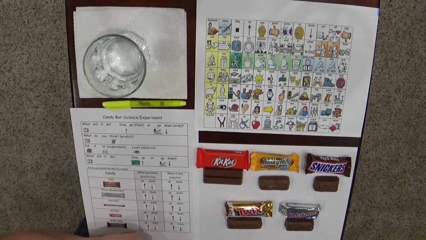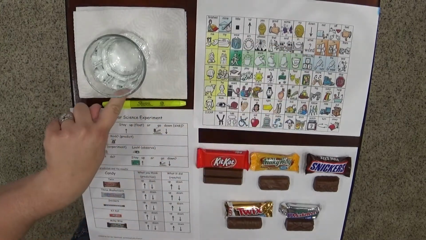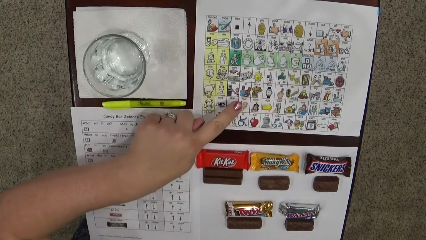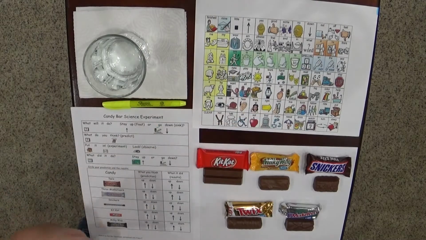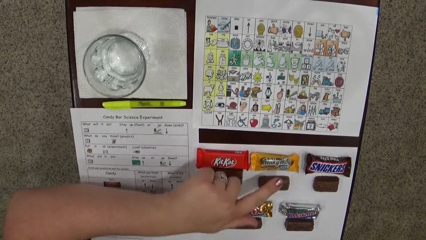And if they sink, that means they will go down to the bottom. First, we're going to talk about what we think is going to happen. That's making a prediction, what we think will happen with our candy bars.